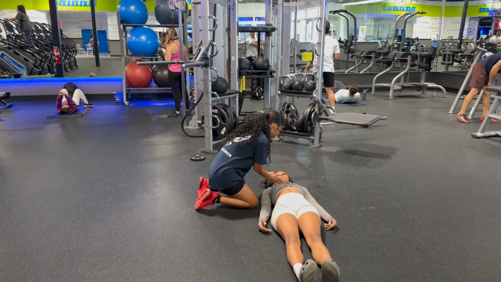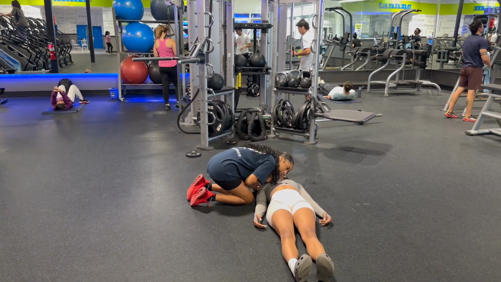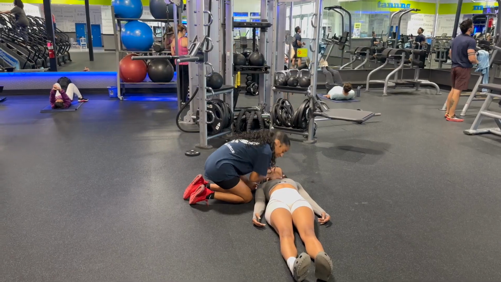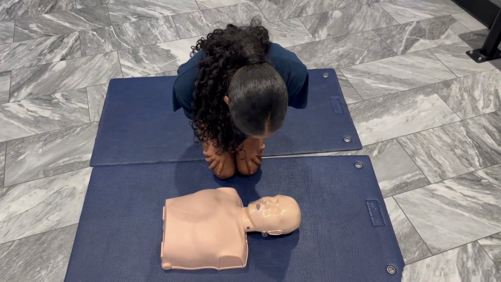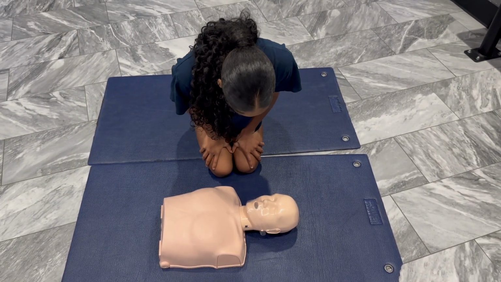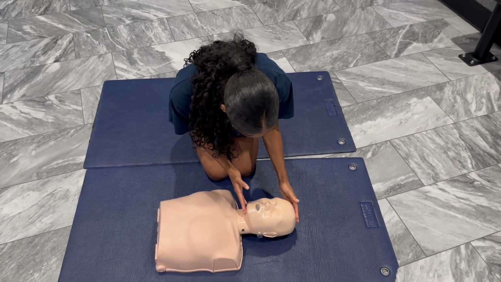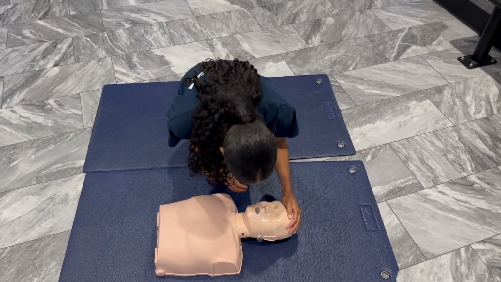The next step is to check the victim's ABCs. A stands for airway. Place one hand on the forehead and the other on their chin. Open the airway by performing a head tilt, chin lift maneuver.